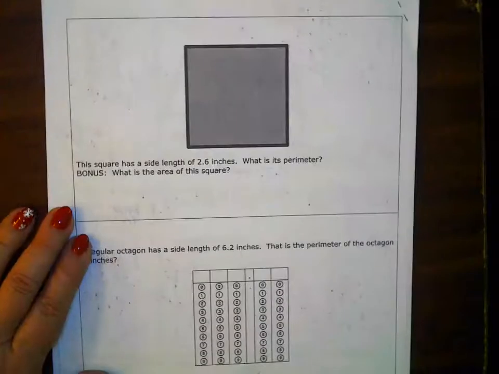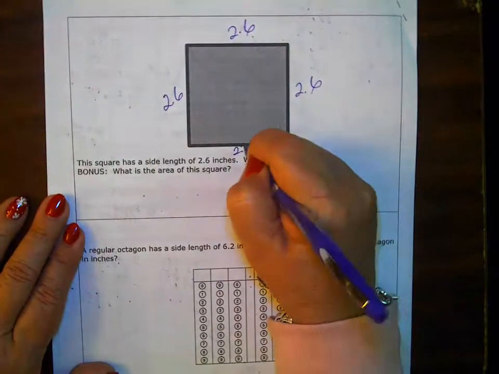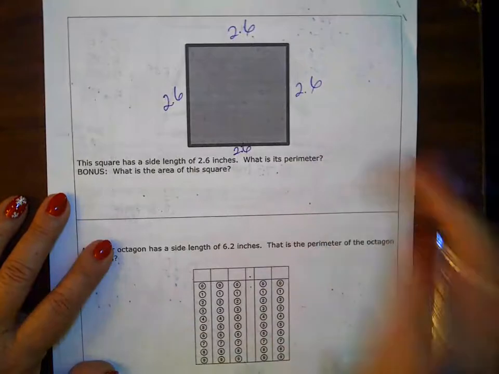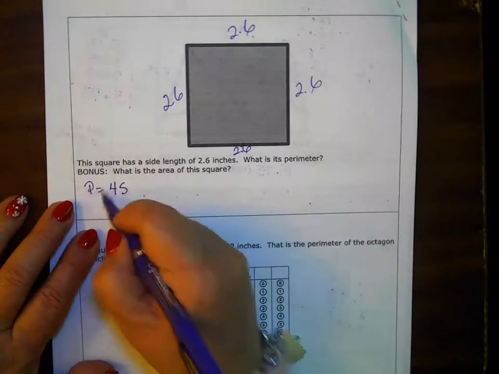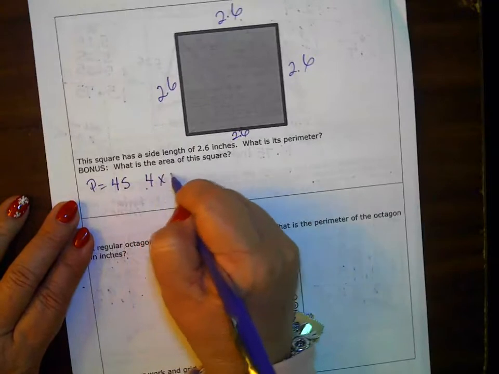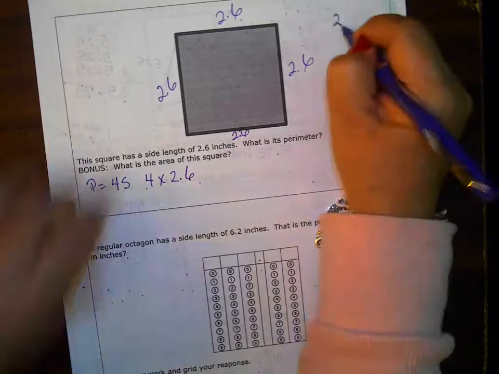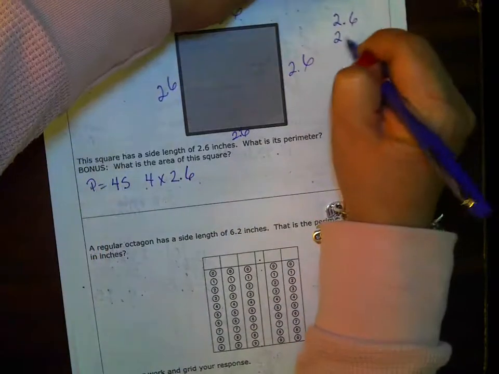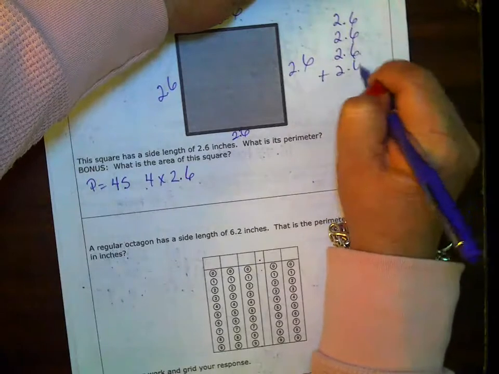What do I know about a square? That's right, all sides are equal. What is the perimeter and what is the area? So the perimeter for a square is 4s. So you can multiply it out or you can add. So you can have 4 times 2 and 6/10, or you can just add 2 and 6/10 plus 2 and 6/10 plus 2 and 6/10 plus 2 and 6/10.